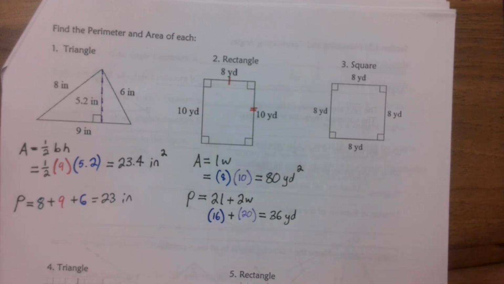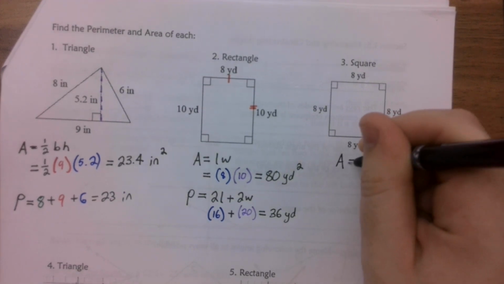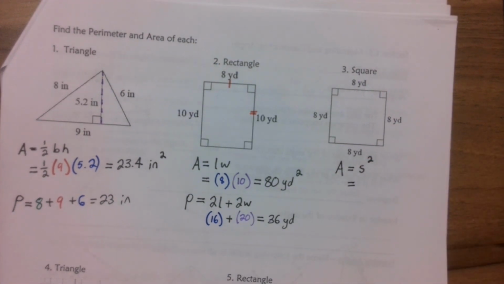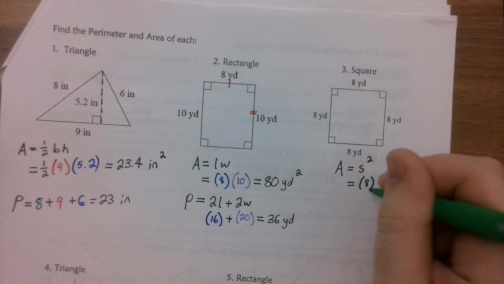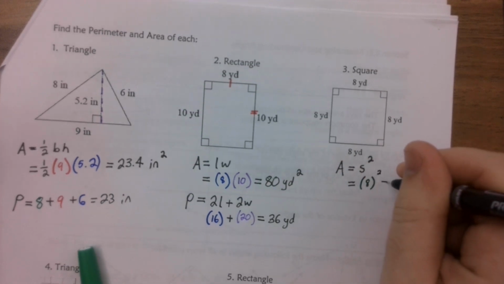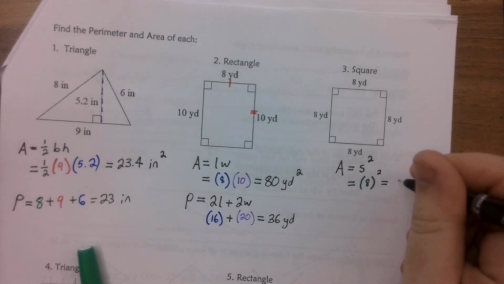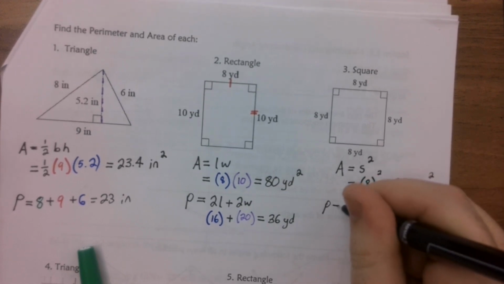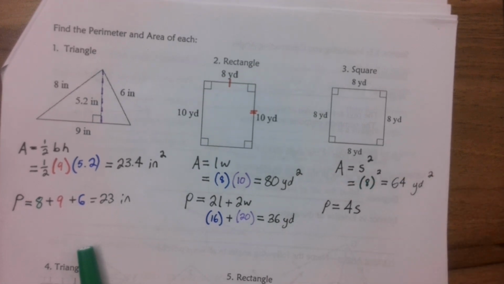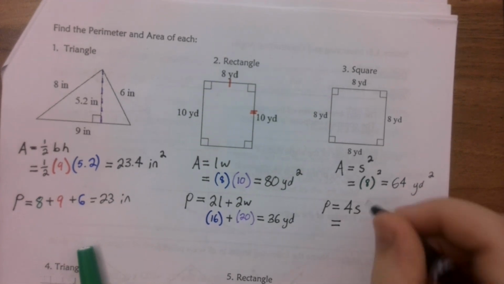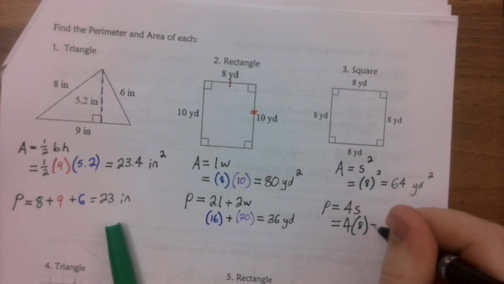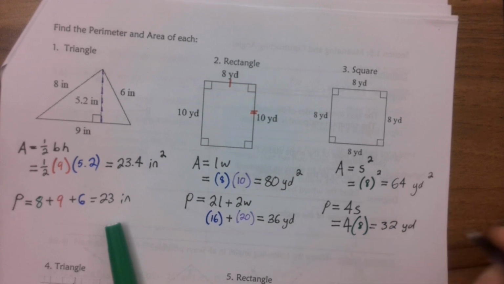Easy. The square is going to be the quickest one yet, because the area is the length of the side squared. Well, here the sides are all 8, so it's just 8 squared. What is 8 squared? Well, that'll give us 64 square yards. The perimeter is just 4 times the length of the side. So since the length of a side is 8, it's just 4 times 8, which is 32 yards. Fantastic.